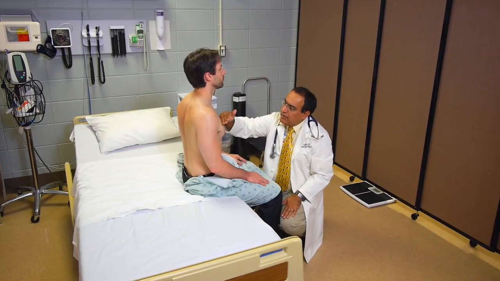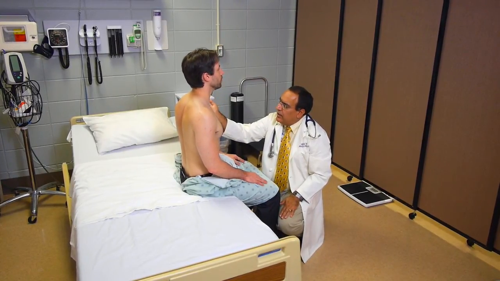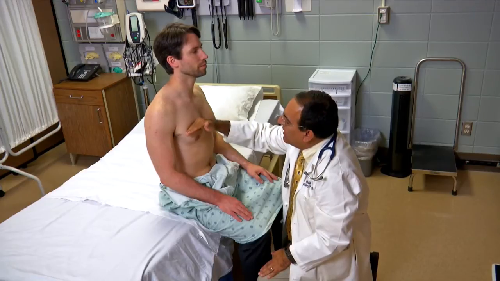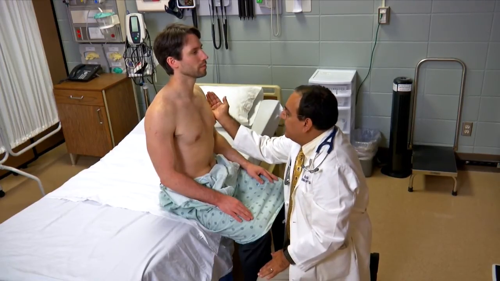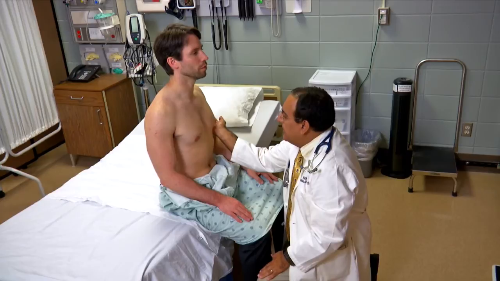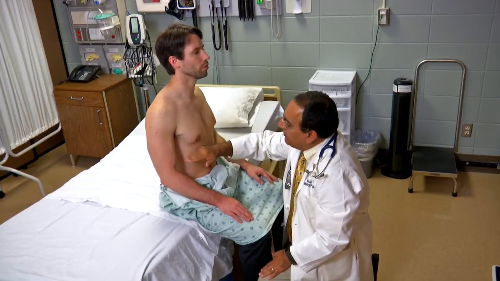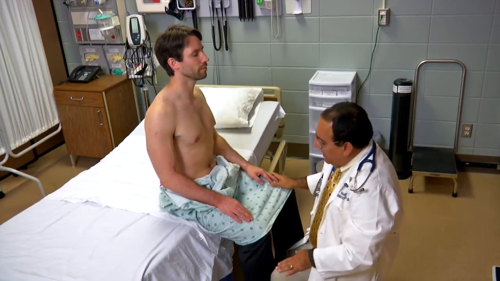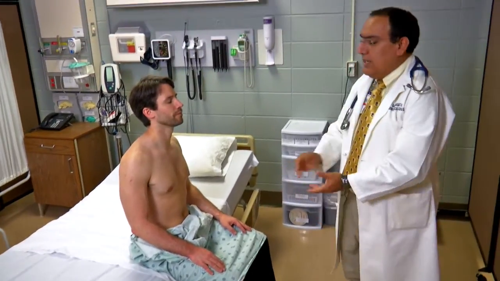You go down in the mid-clavicular line. Blue moon. On the left side, you try to go outside the mid-clavicular line, because the heart is located out there. Blue moon. And you compare both sides. Once you are done with the palpation, the next step is percussion.